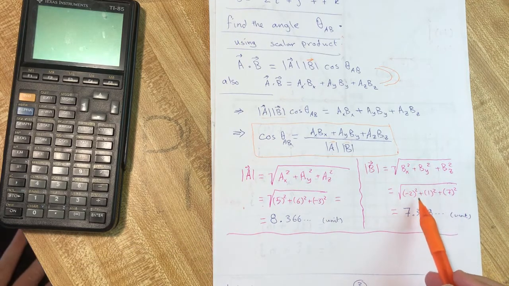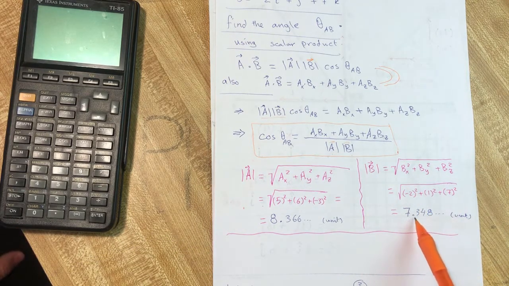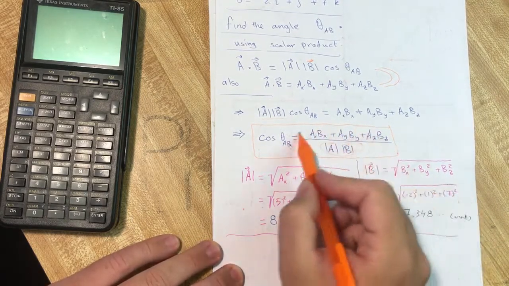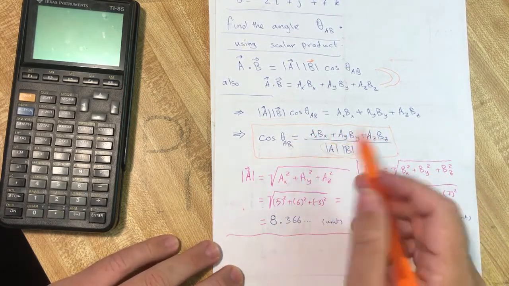Sorry, and the length of B in the same way is 7.348 and so on units. Now we have the lengths. It's easy also to find the dot product using the components.